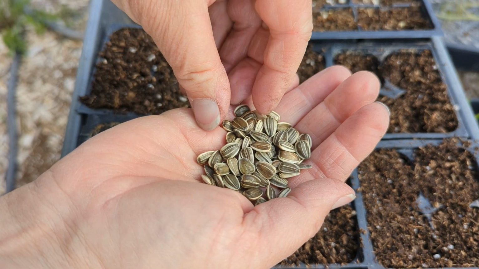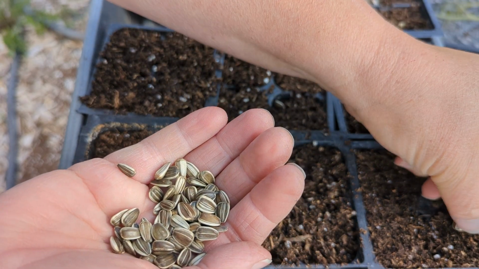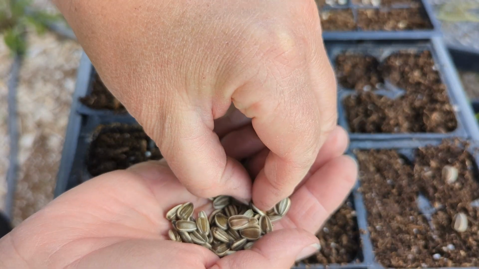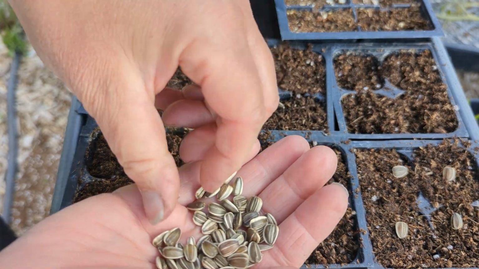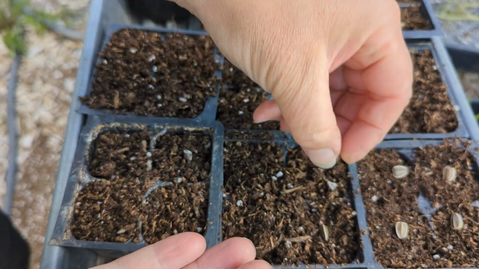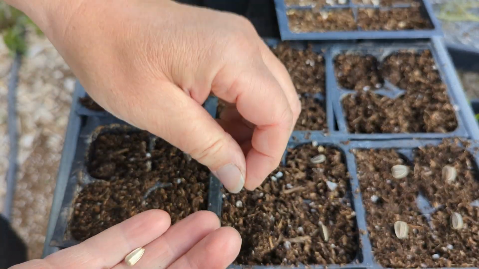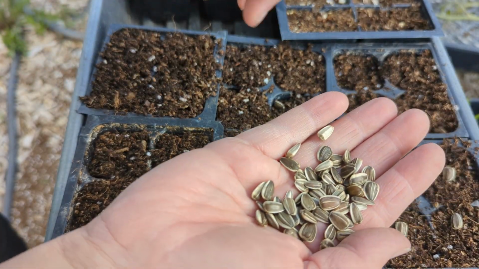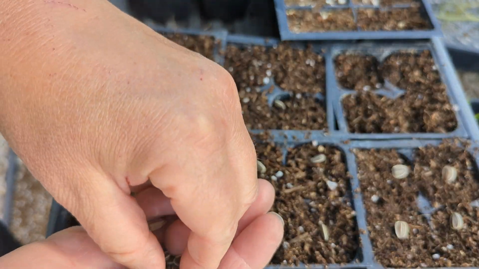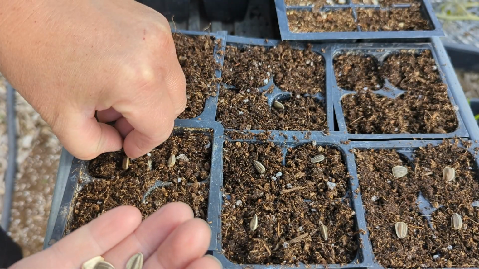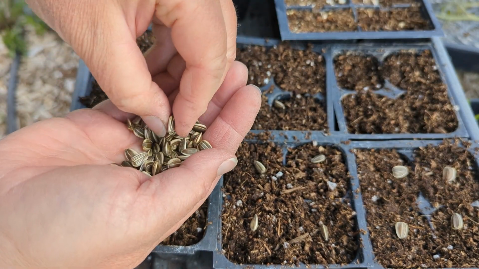Okay, so succession. Succession planting is when you have a variety of plant that maybe is very quick to grow and complete its life cycle, or you have one like these sunflowers here. These are made specifically for cut flowers. So what they do is they grow and they produce one bloom per stem.